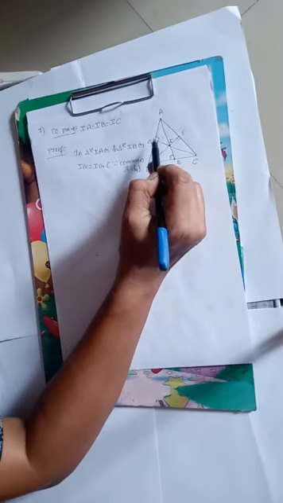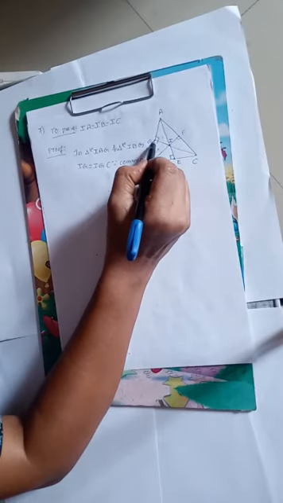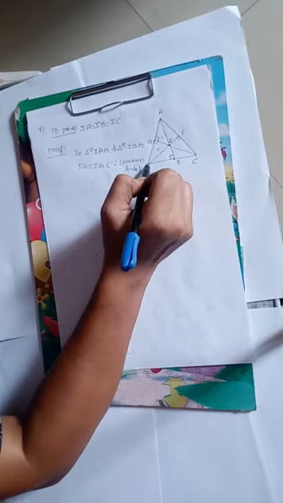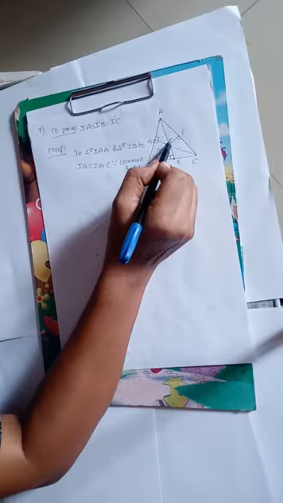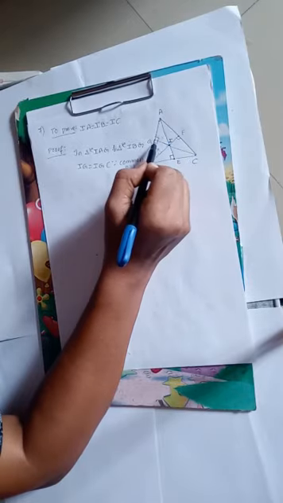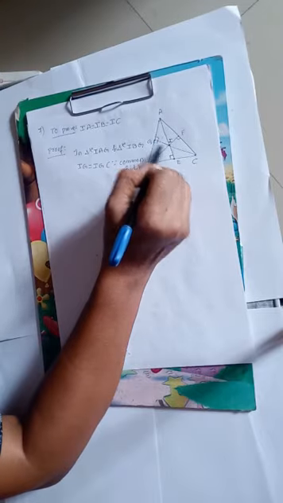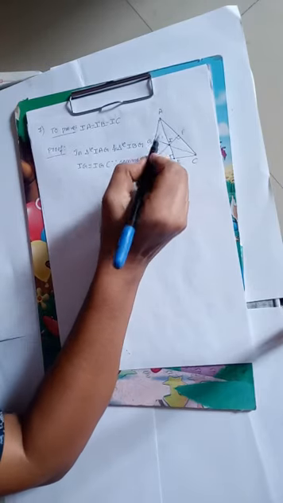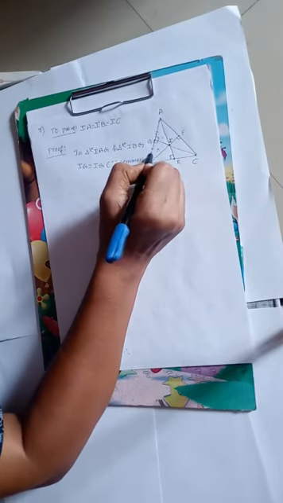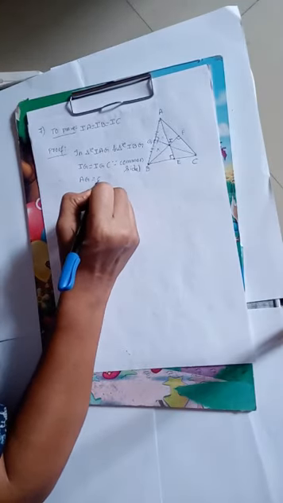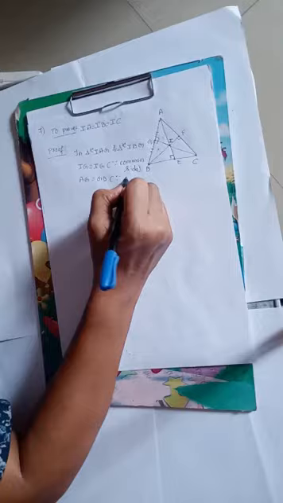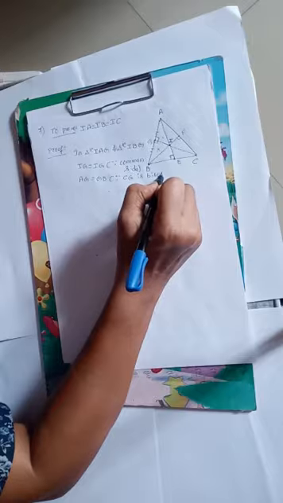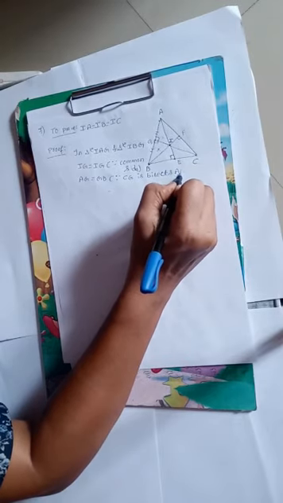Next, AG is equal to GB. In the given question they mentioned that the perpendicular bisectors of all three sides meet at one point I, which means the lines drawn from the opposite vertex are perpendicular bisectors, so G divides AB into two equal parts, that is AG is equal to GB, because CG bisects AB.